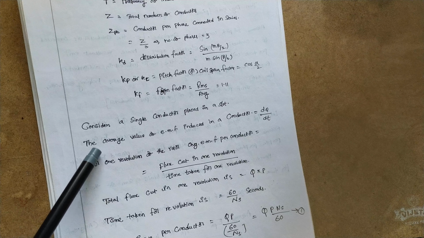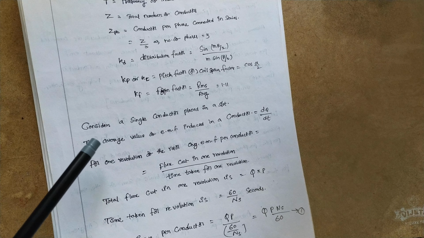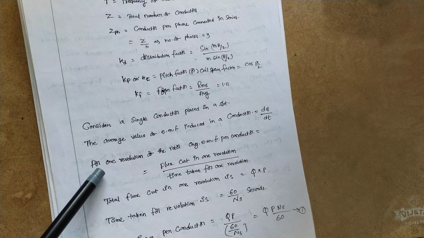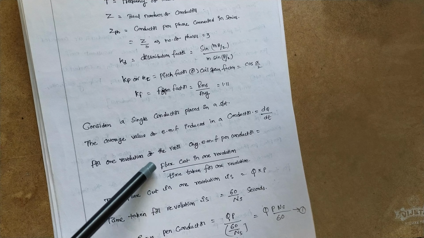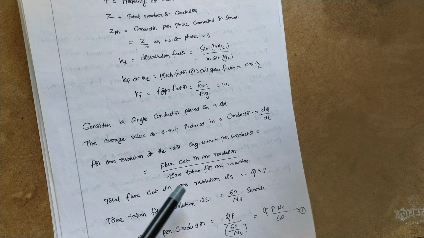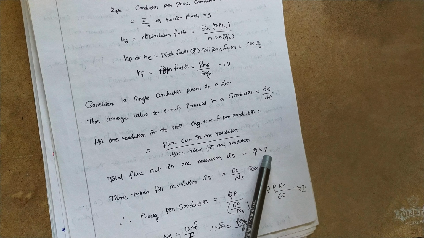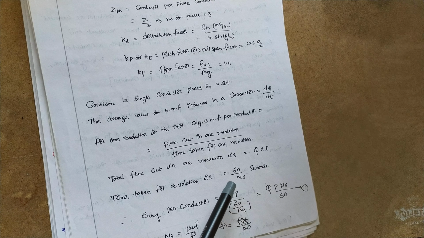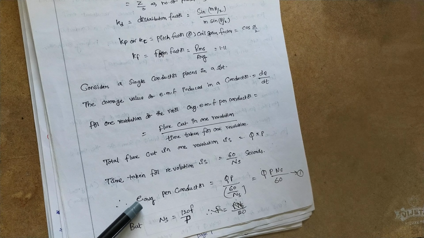The average induced EMF in the conductor is d phi by dt. If you consider one conductor, when the conductor moves with respect to flux, d phi by dt. For one revolution of the rotor, the average EMF per conductor is the flux cut in one revolution by the time taken for one revolution. The total flux cut in one revolution is phi into P. Time taken for one revolution is 60 by Ns, because we consider synchronous speed. Ns is 120 F by P. Then the EMF induced, E average per conductor.